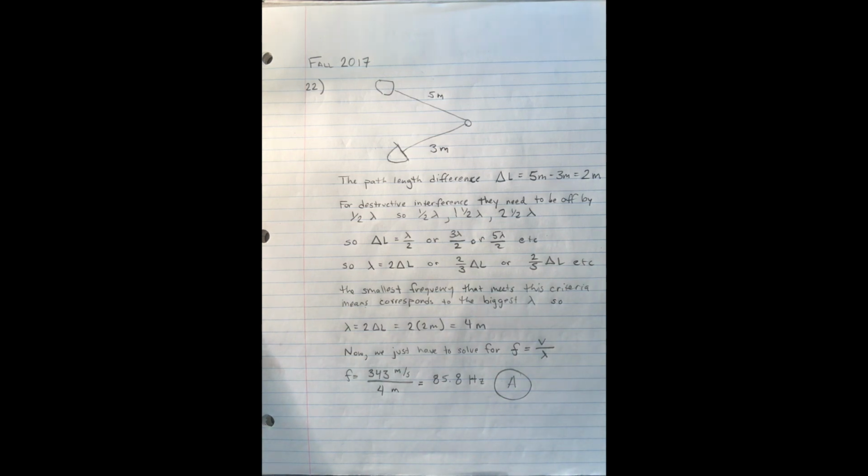Well, the answer to that question is the one that gives us the biggest wavelength, because the wavelength and the frequency have a reciprocal relationship. So the biggest wavelength corresponds to the smallest frequency. Well, the biggest wavelength would be 2 delta L, because 2 delta L is certainly bigger than 2/3 delta L, which is certainly bigger than 2/5 delta L. And so the smallest frequency to meet this criteria corresponds to that biggest lambda. 2 times delta L, we established that delta L is 2 meters, is 4 meters. And so that's the wavelength that gives us the lowest frequency where we have total destructive interference.